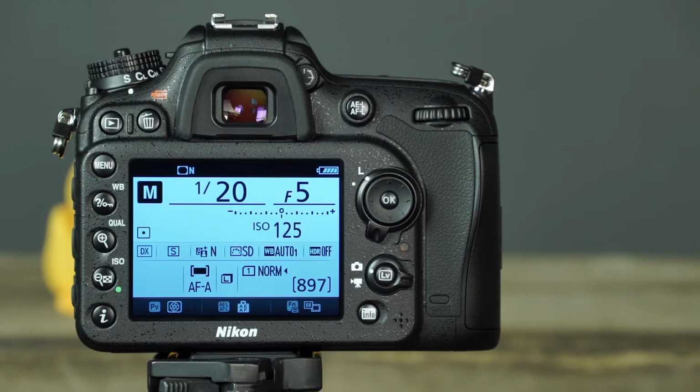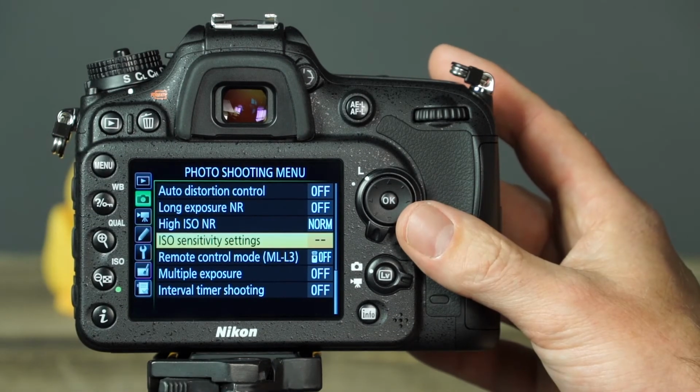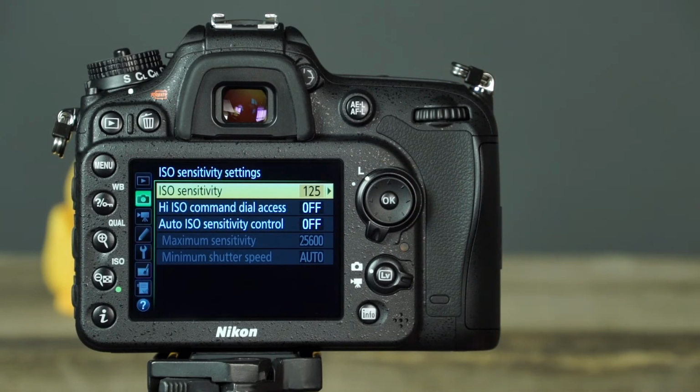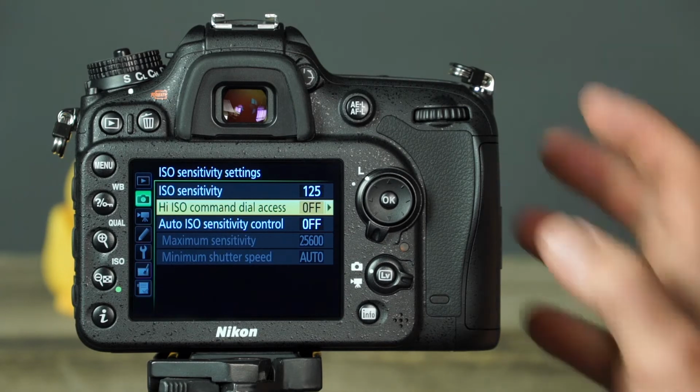The ISO options are accessed in the camera's photo shooting menu under ISO sensitivity settings. Here, you can simply select the ISO setting. With this option, you can enable or disable the high ISO accessibility with the command dial. When enabled, you'll be able to access the camera's high 1 and high 2 ISO settings using the ISO button and the main command dial.